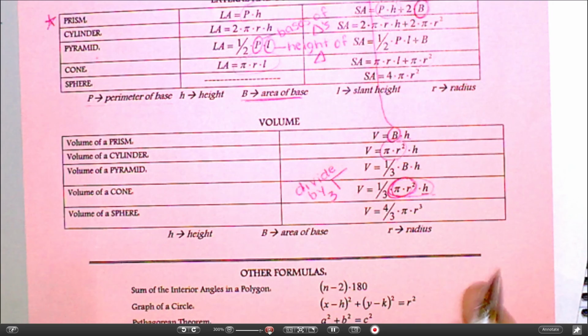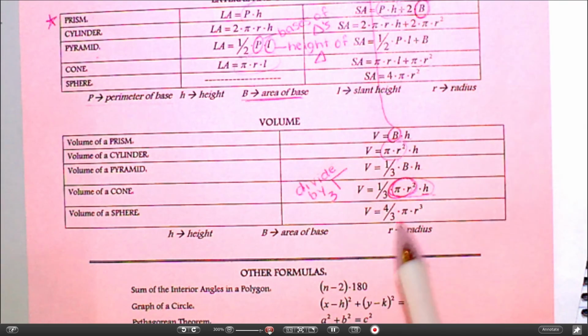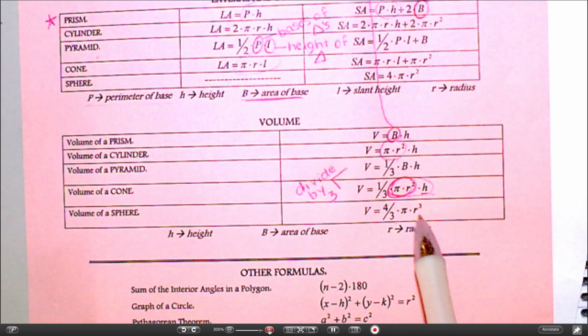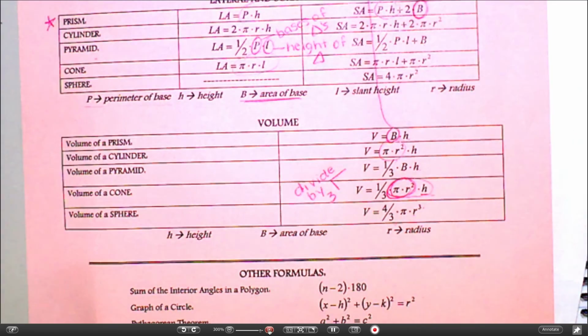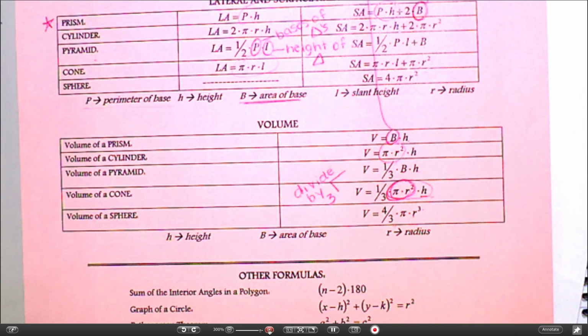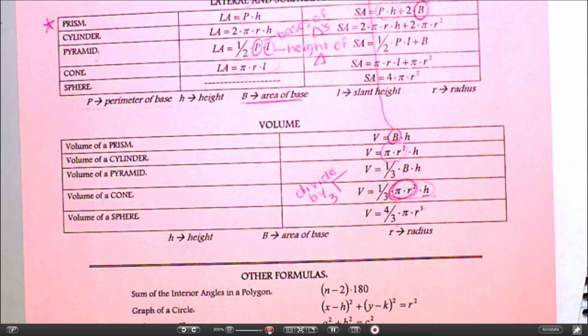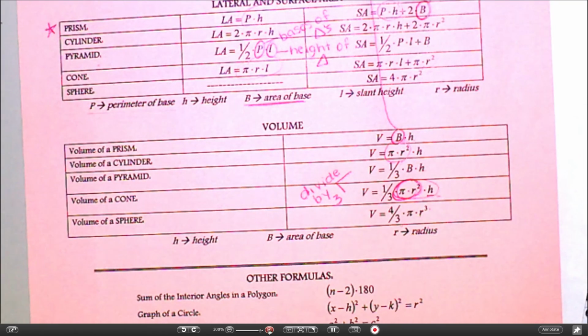Okay? And then volume of a sphere, that one there's really no getting around using the formula, but I would type that into your calculator just as it's written. I would do 4 divided by 3 times pi times the radius to the power of 3. Okay? Well, we won't have to find the lateral area on that. You can't do lateral area of a sphere. Just surface area and volume for a sphere, and those formulas are there for you.